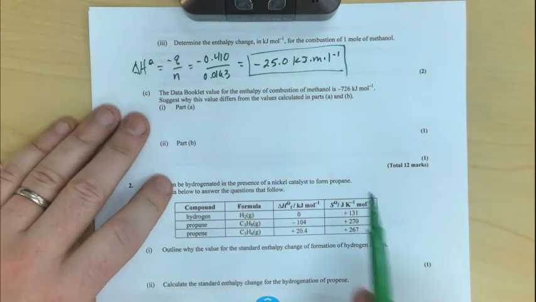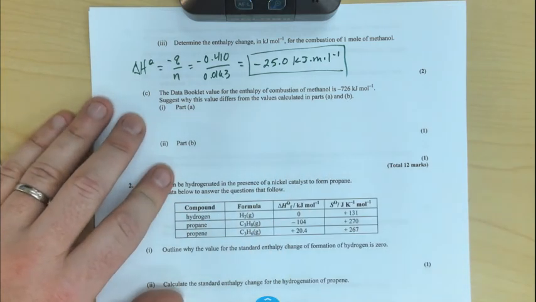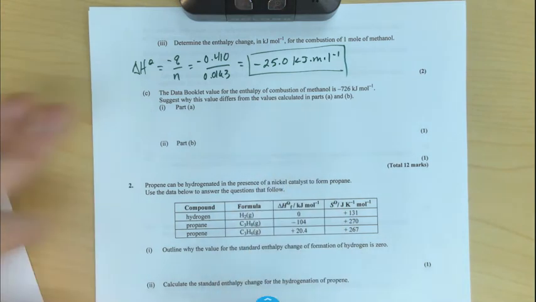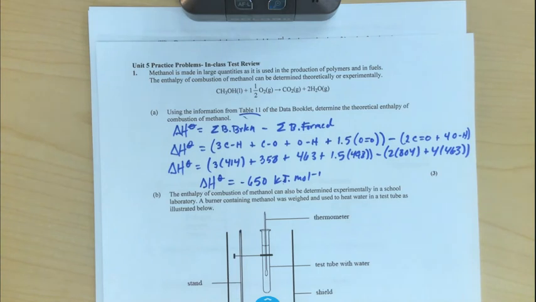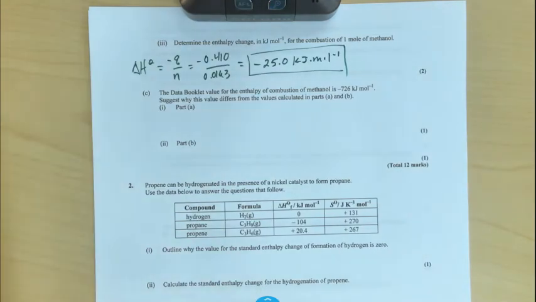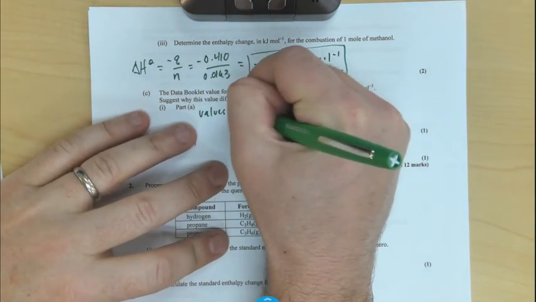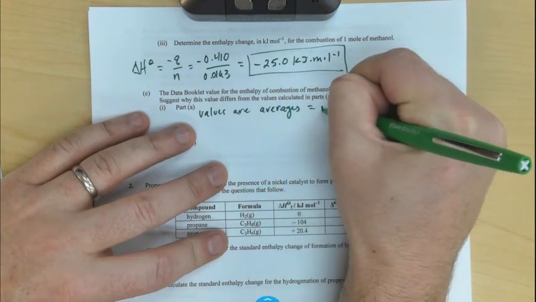Next, we're still in the same problem. It says the data booklet value for the enthalpy of combustion for methanol is negative 726. Suggest why this value differs from the values calculated in part A and B. So now we got to remember our discrepancies. So part A was using bond enthalpy. So of course, when we're using bond enthalpy, the values are averages, so they're not particularly accurate.